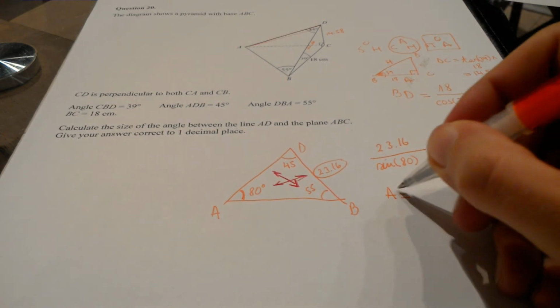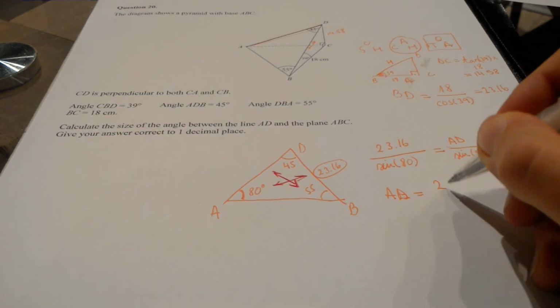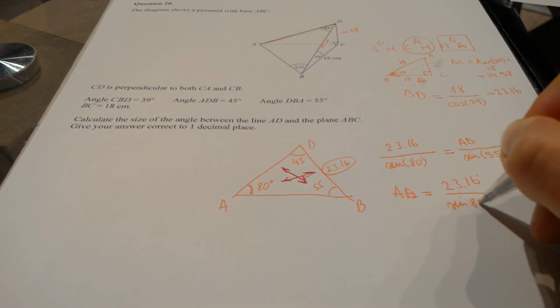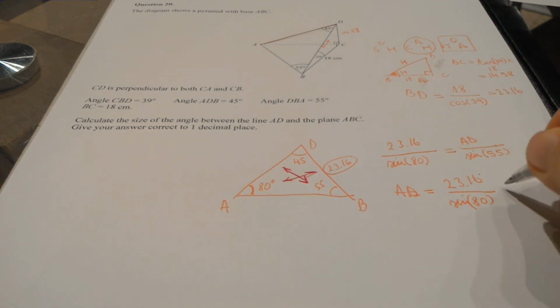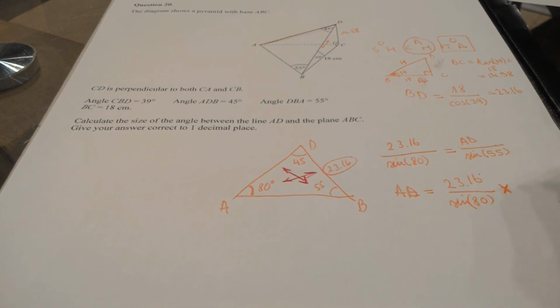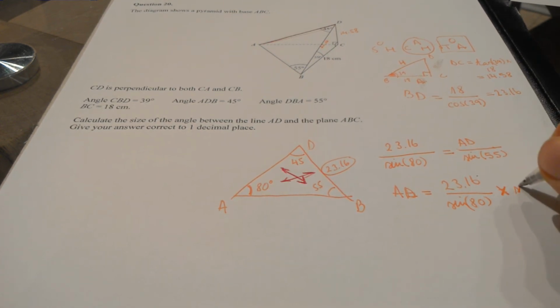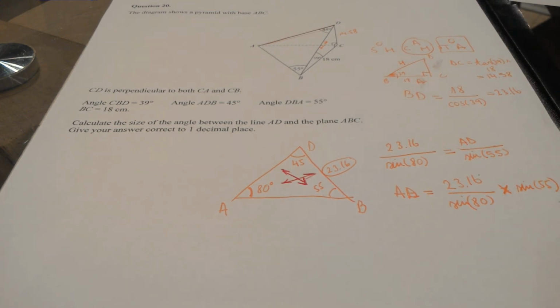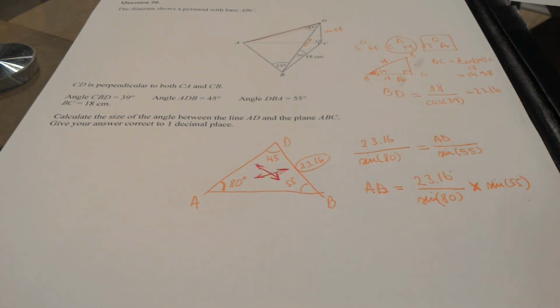So in my calculator, I'm going to type 23.16 over sine 80 times, because we said we're going to times both sides by sine 55. And this is what I type in my calculator. There you go.